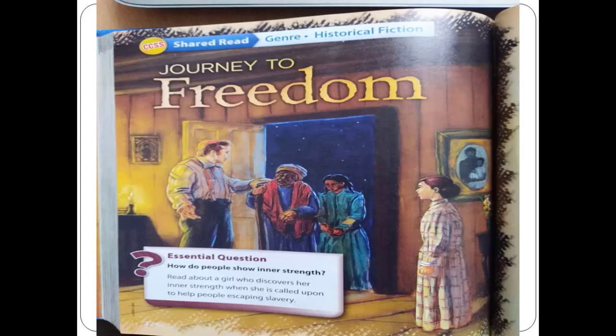Now this page is from your book. The genre is historical fiction. Name of the lesson, Journey to Freedom. You can see in the picture one man who is welcoming two characters. One is an old woman with a young girl, and the other girl who is in the house is watching them.